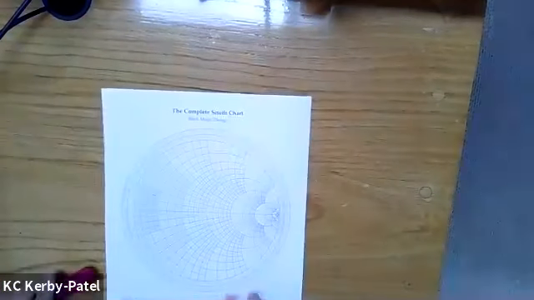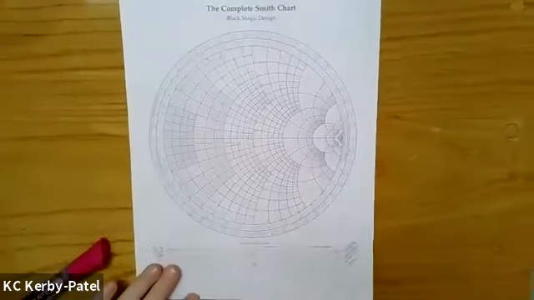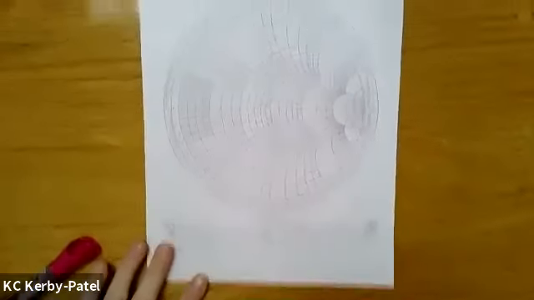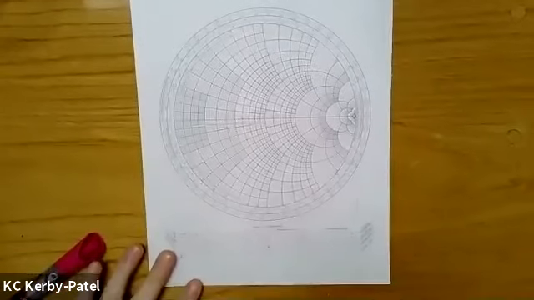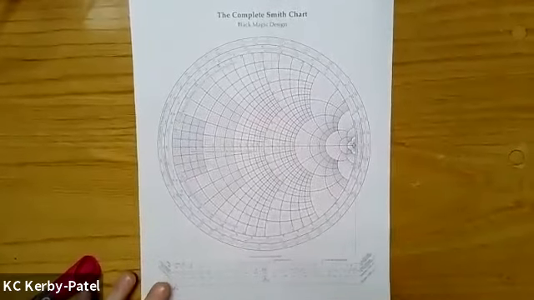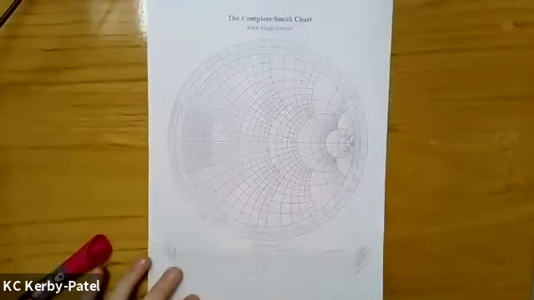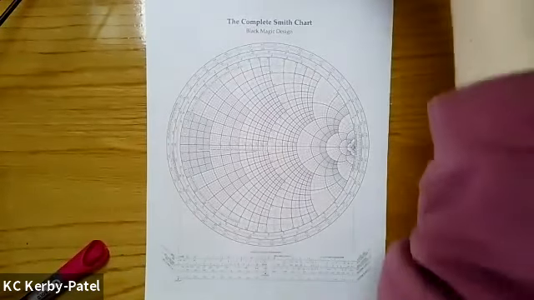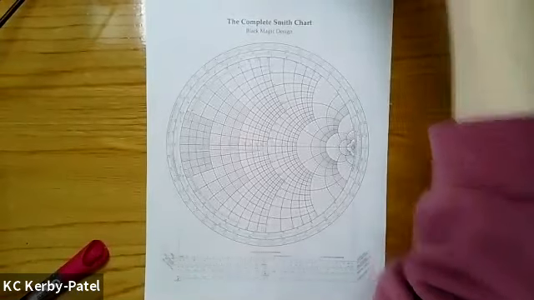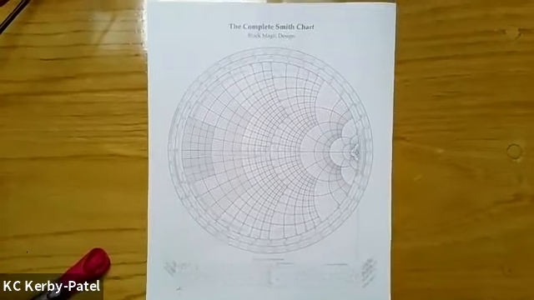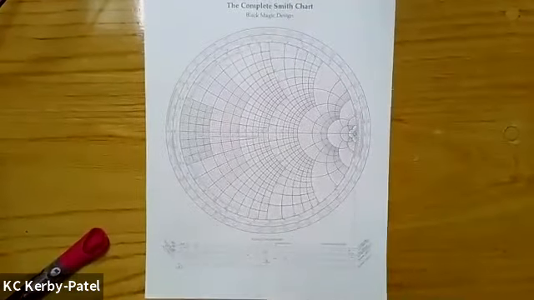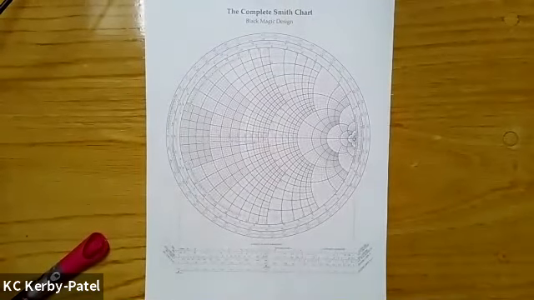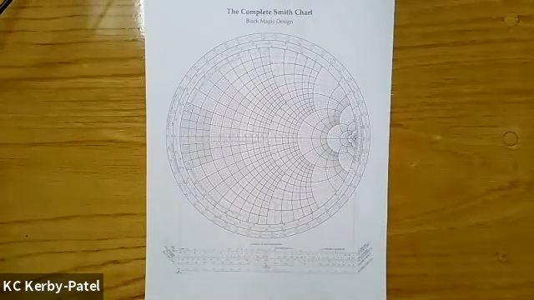Professor, could I ask a quick question? Yeah, absolutely. So those last graphs, the ones you just erased, the lambda over 4 or 1 or whatever, those stand for the position relative to the wavelength along the line, or do they stand for the standing wave that we're giving it? Relative to the wavelength along the transmission line.